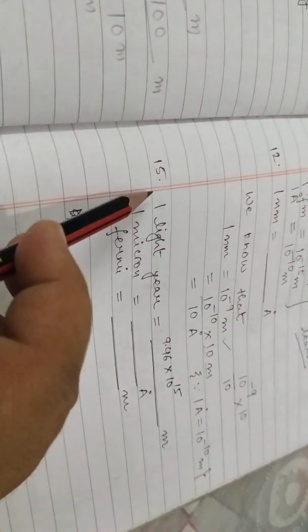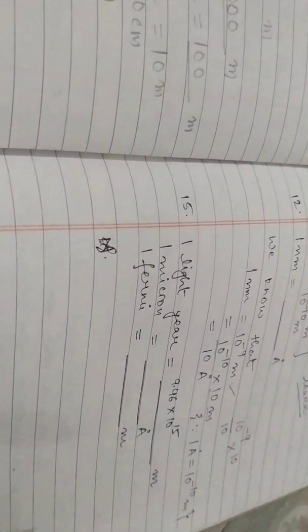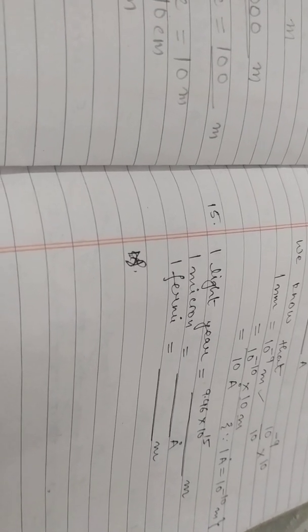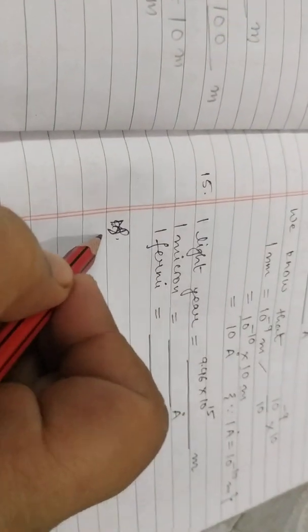Then this is question number 15. 1 light year is equal to dash meter. Light year also, if you had gone through the notes, the images which I had sent you that day, it had the definition of 1 light year. 1 light year is the distance traveled by light in 1 year.